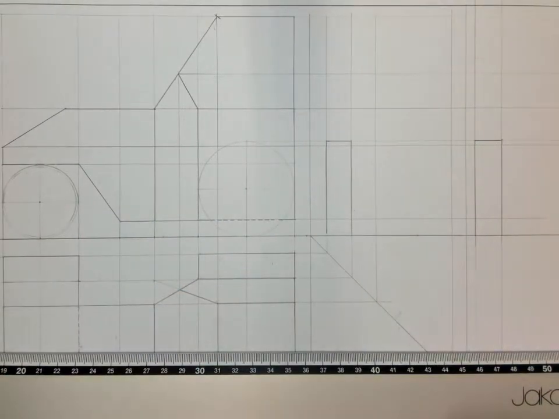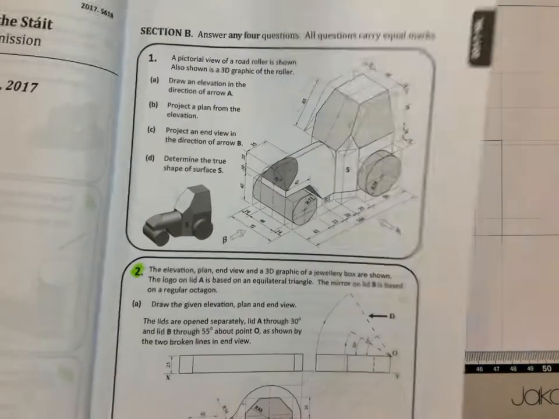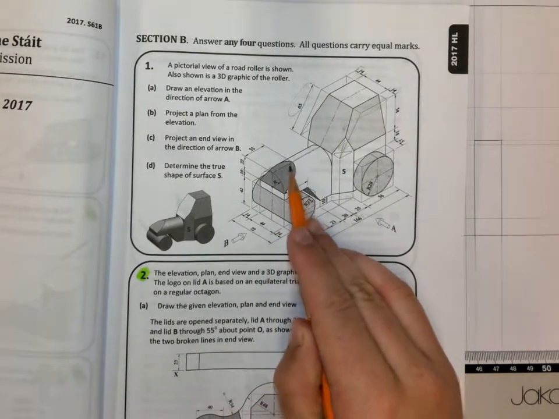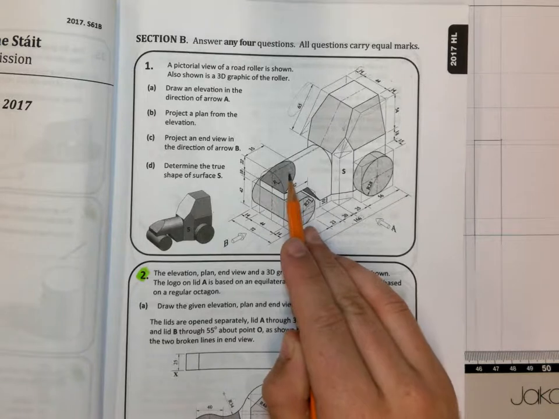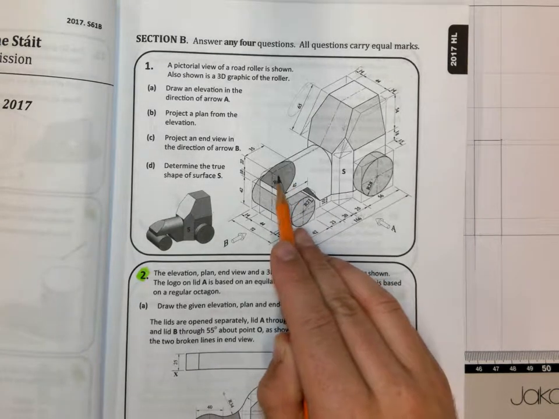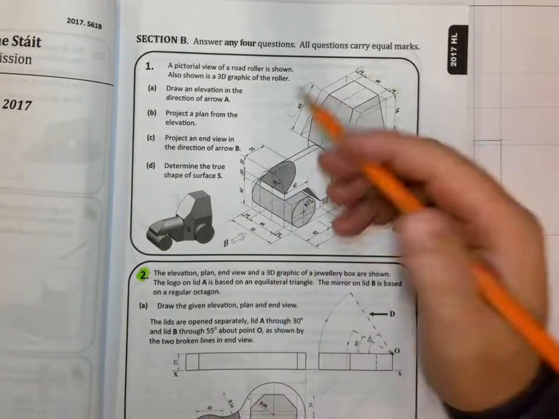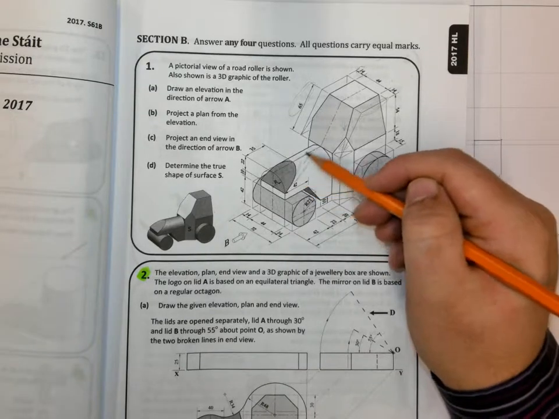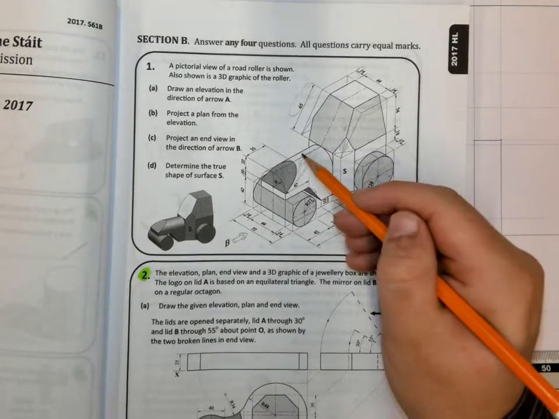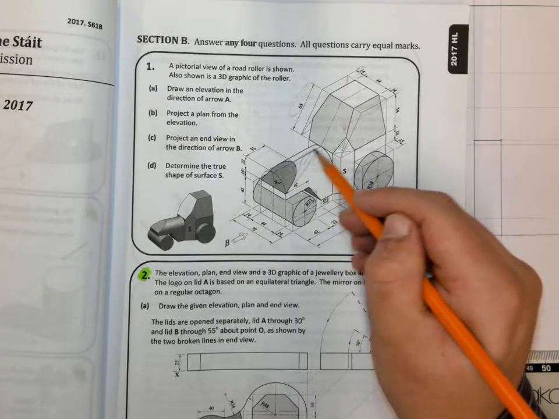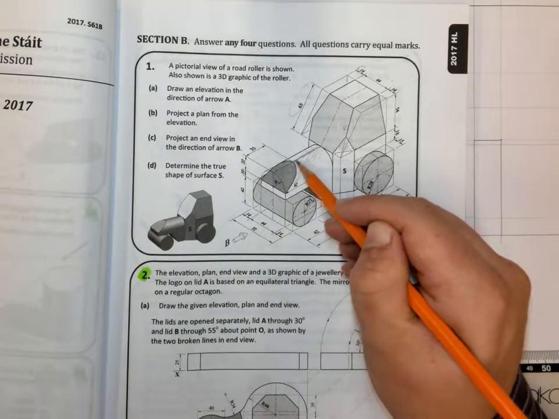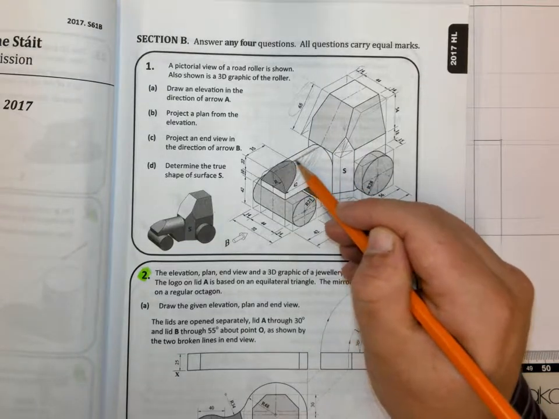Right, so what I'm going to do next is the nose here, the nose of the steamroller, and this cut surface here. Now this cut surface will appear as a circle, or a portion of a circle, because this is cylindrical and this line on the cylinder appears as a point. So when any line in the cylinder appears as a point, the cylinder appears as a circle.